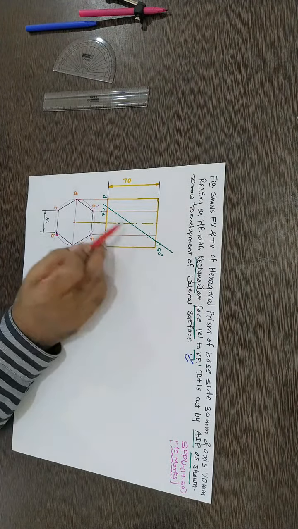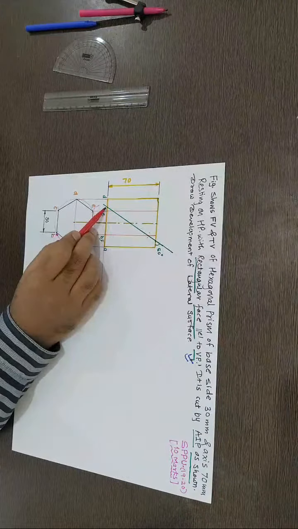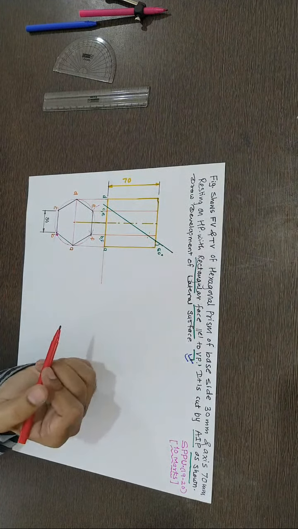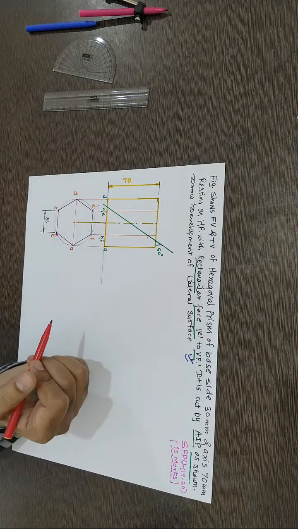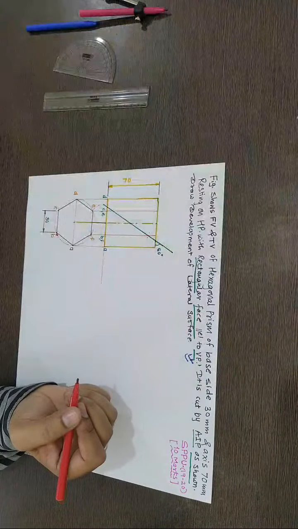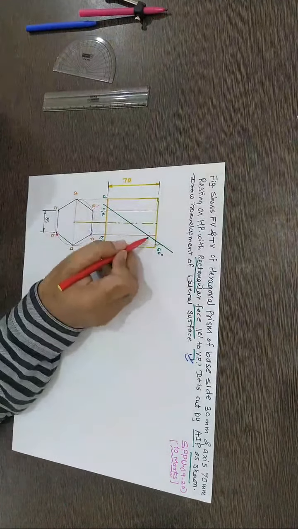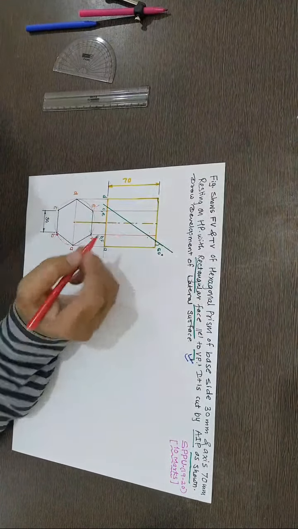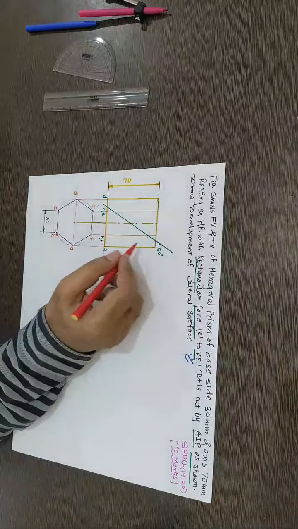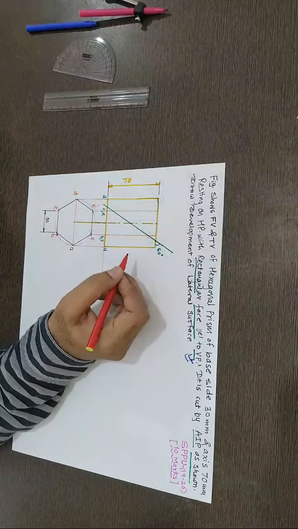While it's cutting the base of the prism, this is additional. It's interesting how you can draw the development of this hexagonal prism when it cuts the base edge. So this is cutting this base edge as well as this top face here. So this is an additional intersection which we have not seen in the previous problem.